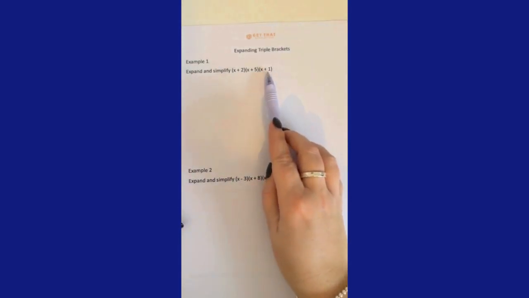Now, there are a number of different methods that you can use for expanding triple brackets. I'm going to use the box or the grid method, depending on how people call it. And the reason I do that is because I think it is the easiest and the best method for expanding triple brackets. Now, first and foremost, we're going to ignore this last bracket on the end, and we're going to expand these 2 brackets here.